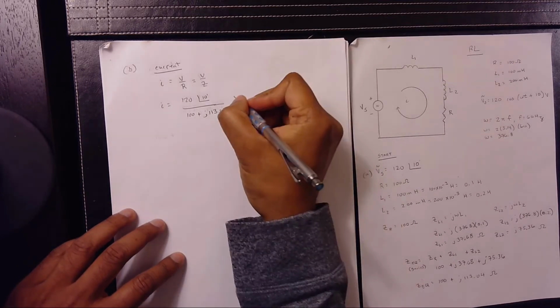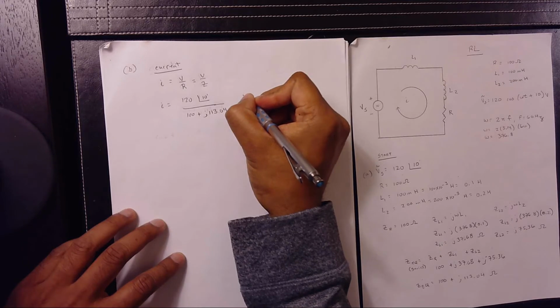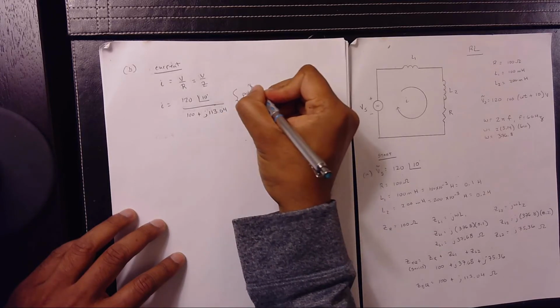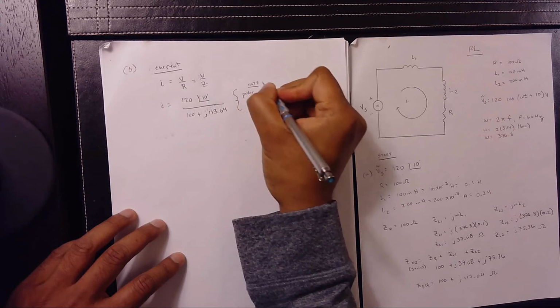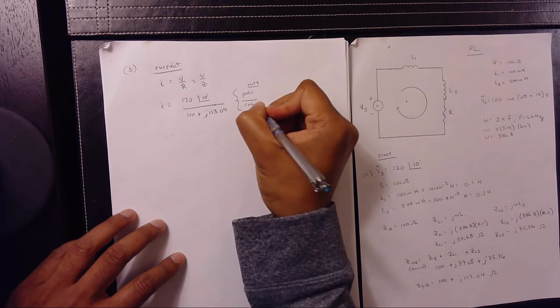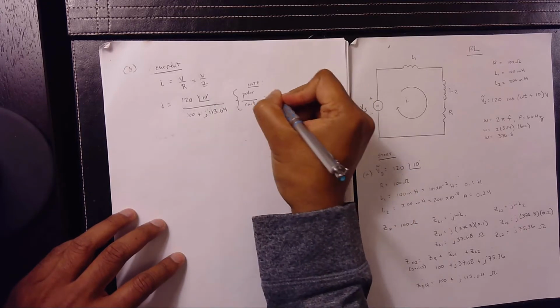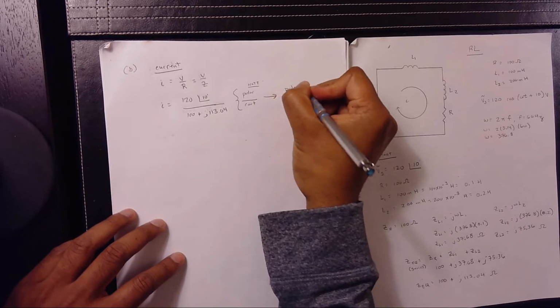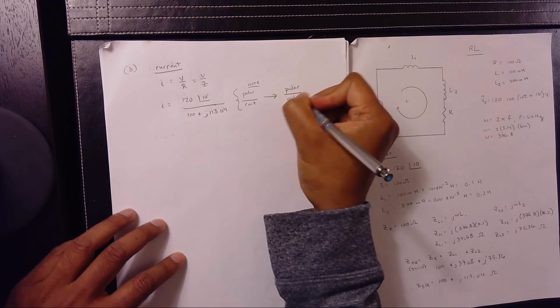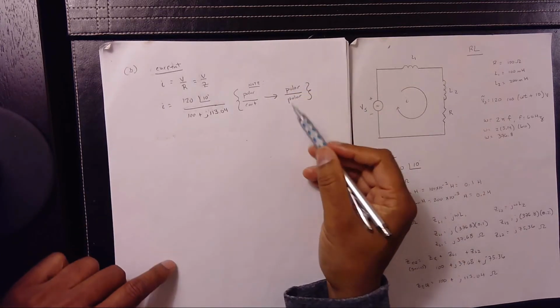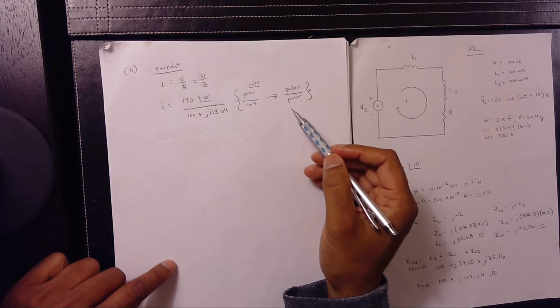Right now we have polar form over Cartesian, and I'll put a note on the side. I put cart, but this is just short for Cartesian. What we want is polar over polar. Refer to other videos for Cartesian to polar and polar to Cartesian, but in reality, it's polar over polar.